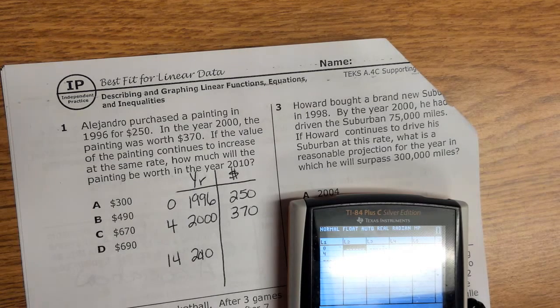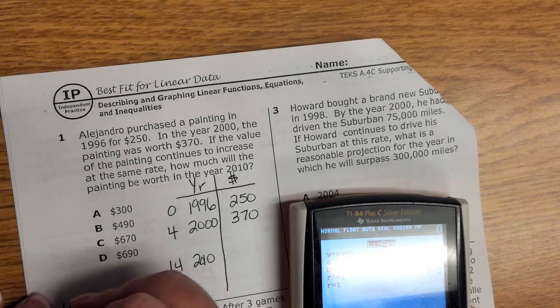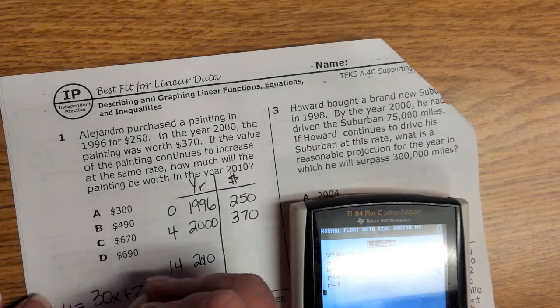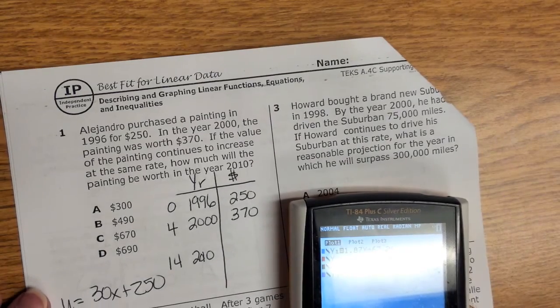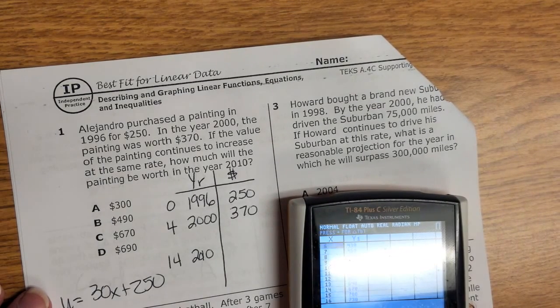All right, L2, what do we put? 250 and 370. All right, so now what do we do? Stat, calculate, 4, down to calculate. Enter. What do you get? 30x plus 250. Enter it into your y equals, and you hit second table, then you go down to 14. What is it? It's 670.